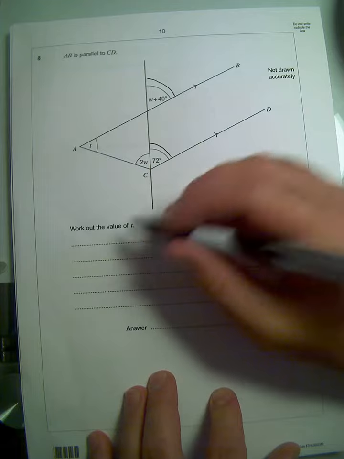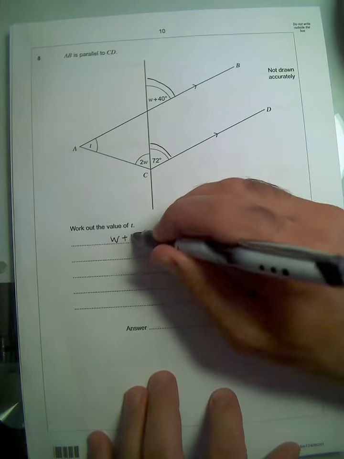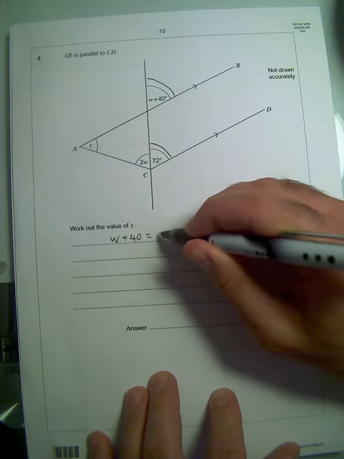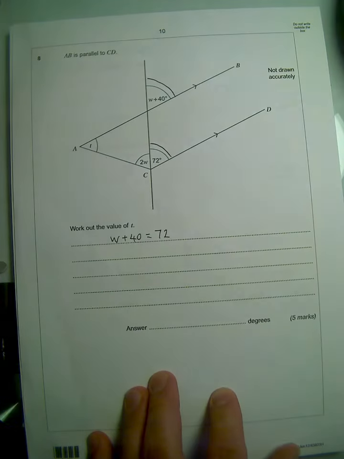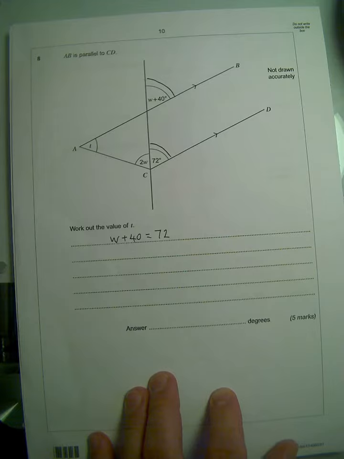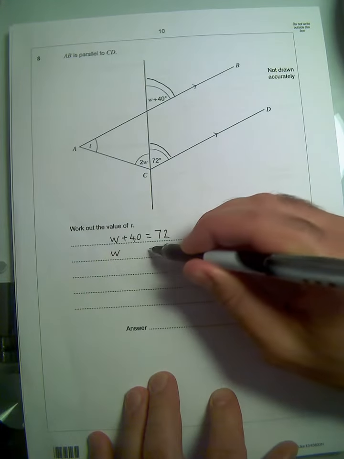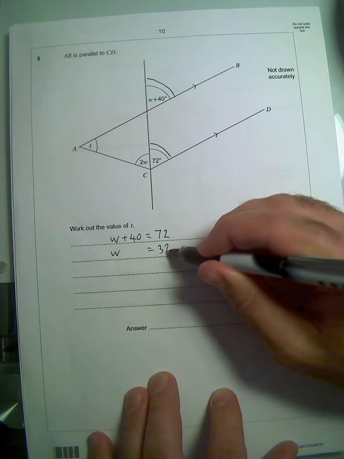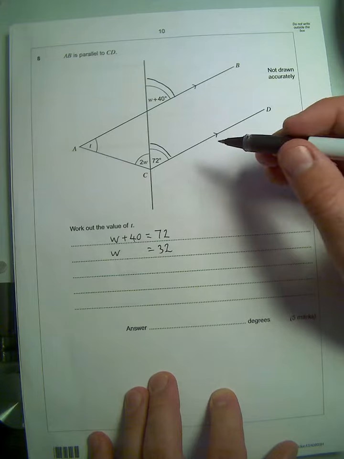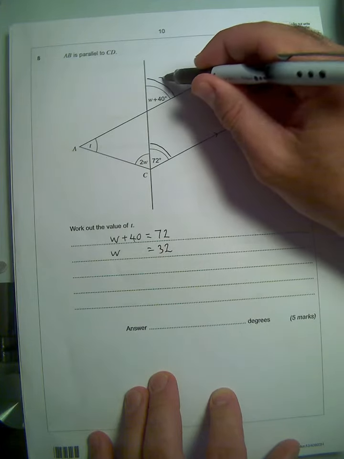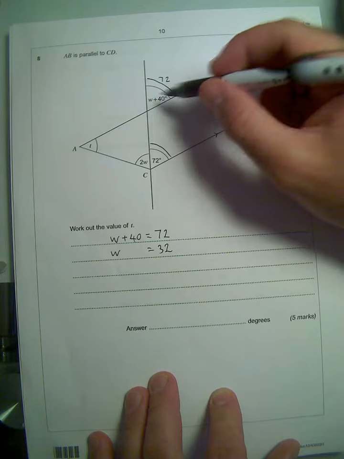So W plus 40 equals 72. And from that, of course, we can work out what W is. Just take away 40 from both sides. W equals 32. Okay, so this angle is 72 because it's 32 plus 40.